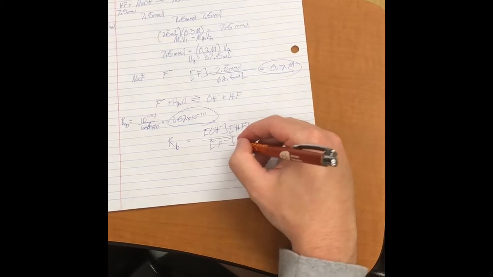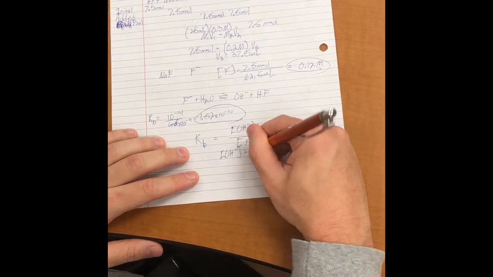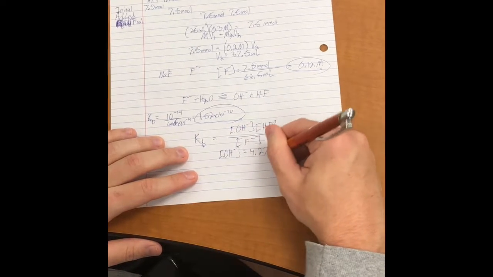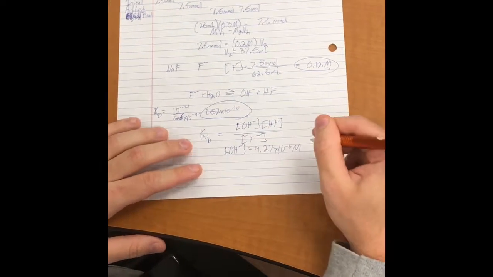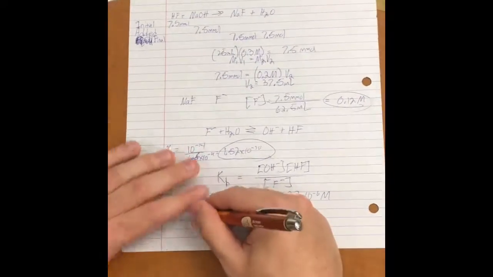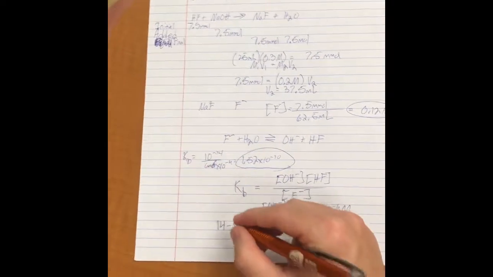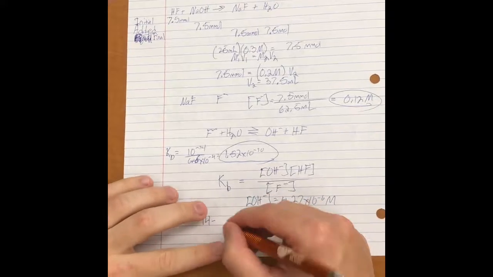And that gives us an OH concentration of 4.27 times 10 to the negative 6 molar. And we know the negative log of that will give us pOH, but the problem asks for pH. So we can use the fact that 14 minus pOH is going to be equal to pH.